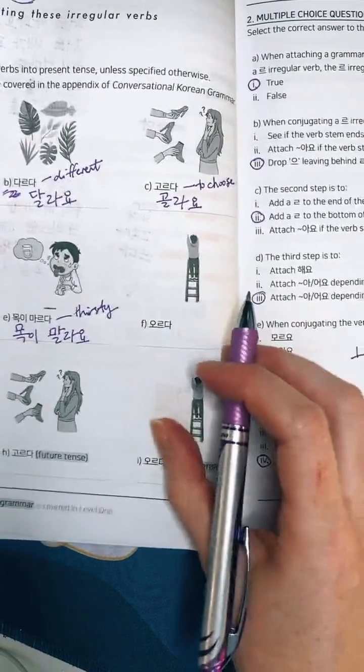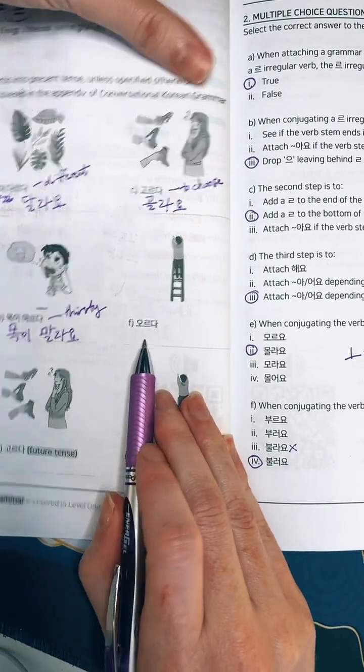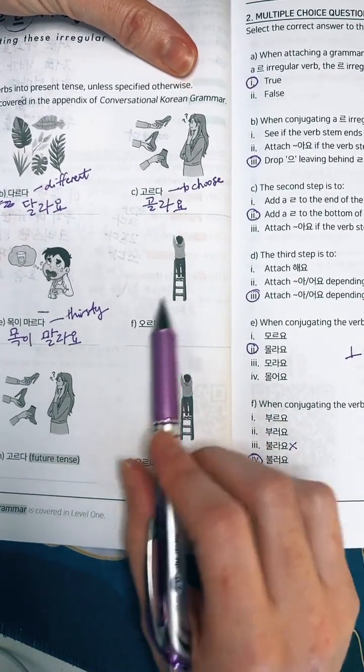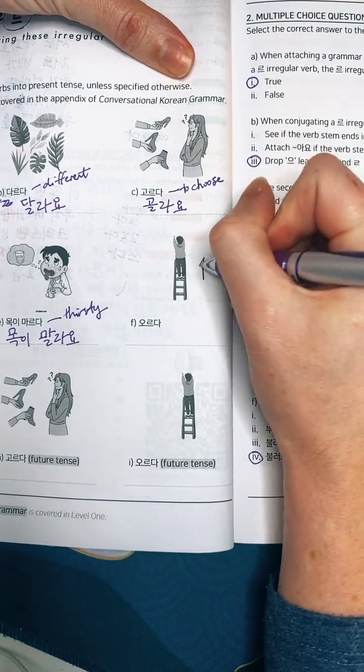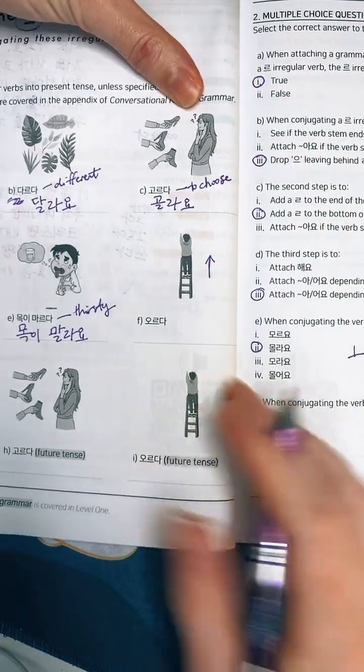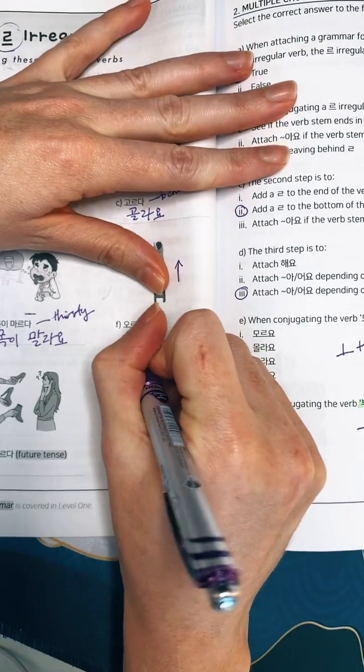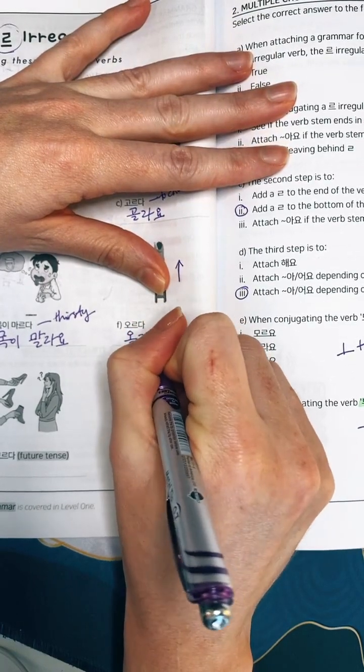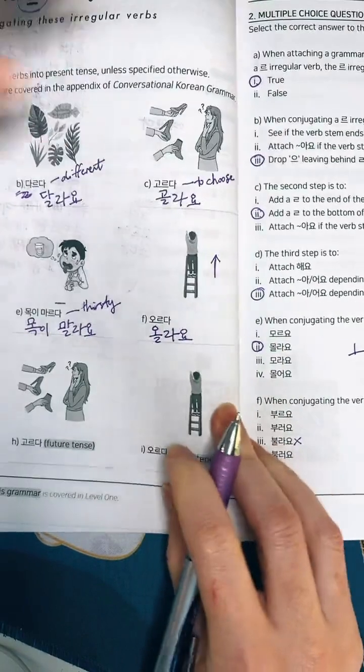I am thirsty. Now we have 오르다. This is a pretty common one as well. 오르다 means to go up something or up somewhere, and that becomes 올라요.